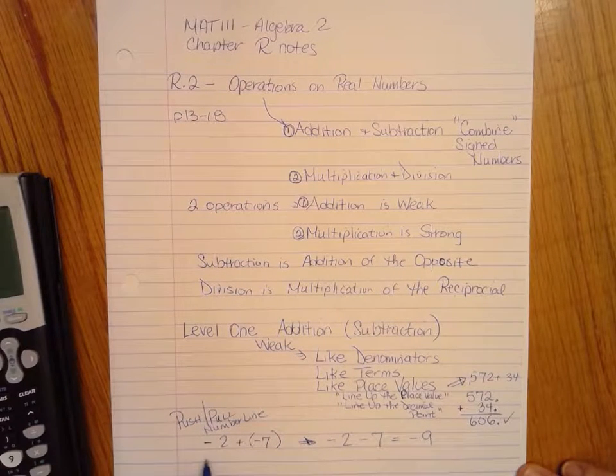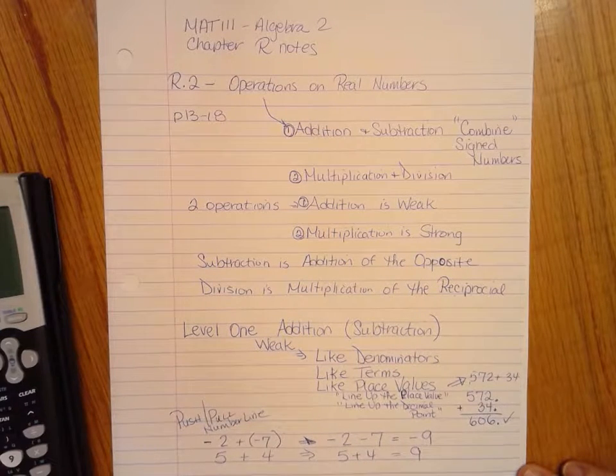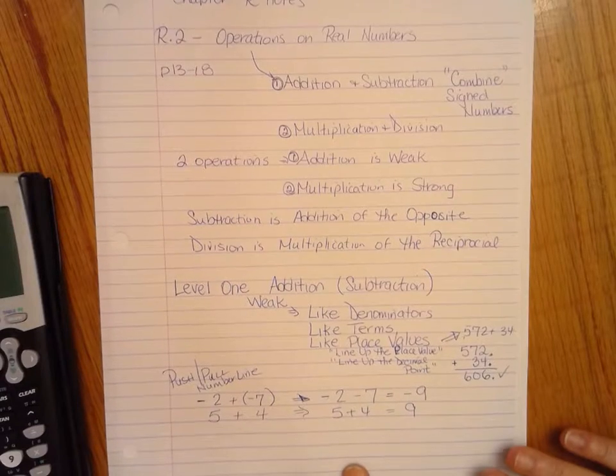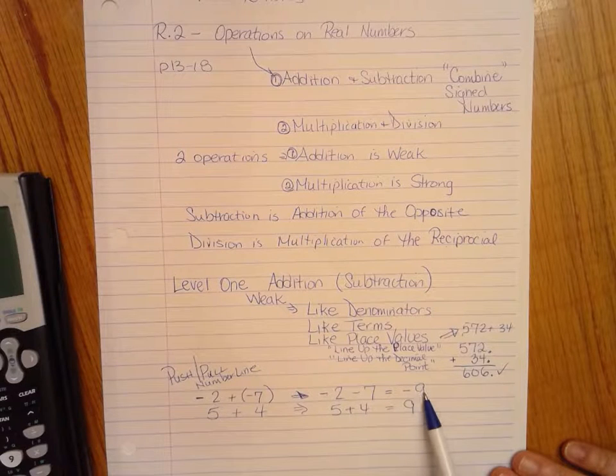If I did 5 plus 4, it's the same idea. 5, this is automatically positive direction, combined with a 4 in the positive direction. Oh, I didn't realize they'd be the same magnitude. That's also a 9. Well, this was a negative 9, that's a positive 9. So a negative 2 combined with a negative 7 gets more negative with a negative 9. Positive 5 combined with a positive 4 gets more positive with a 9.